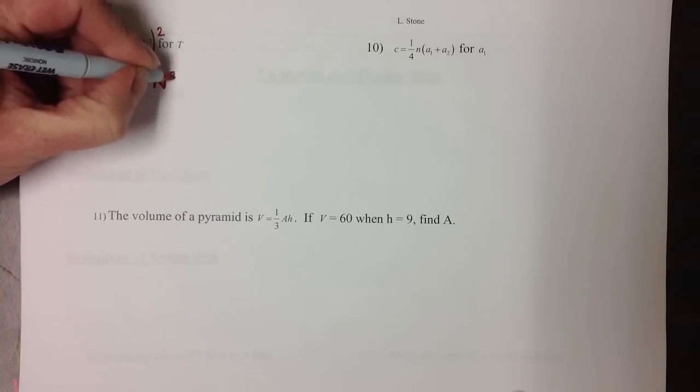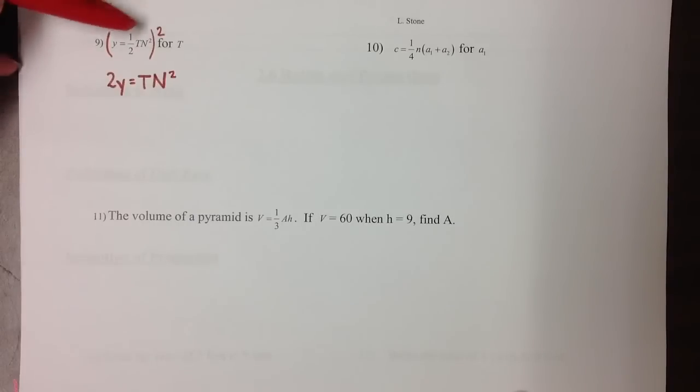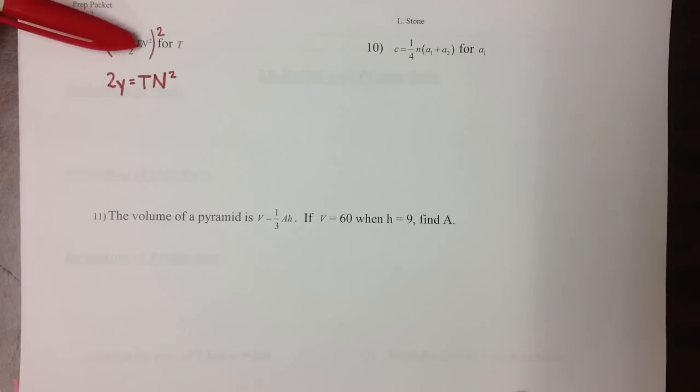tn squared. You'll notice that this is all a single term. It's a pretty complicated term. It's got 2 variables, an exponent, and a fraction in it. But because there are no addition or subtraction symbols anywhere in the middle there, that is a single term, and multiplying the 2 by the 1/2 will eliminate it.